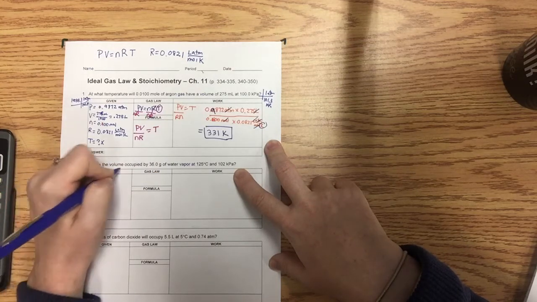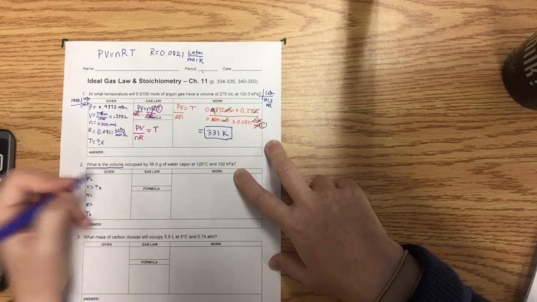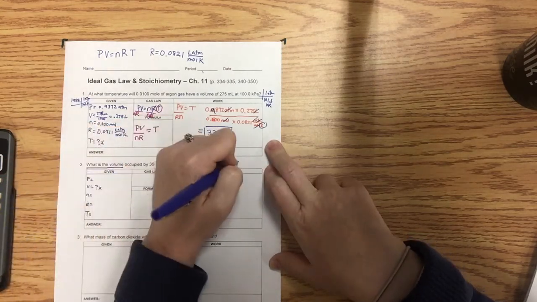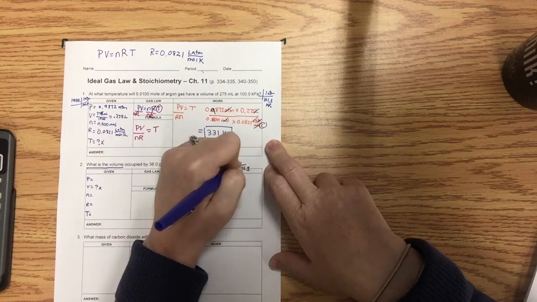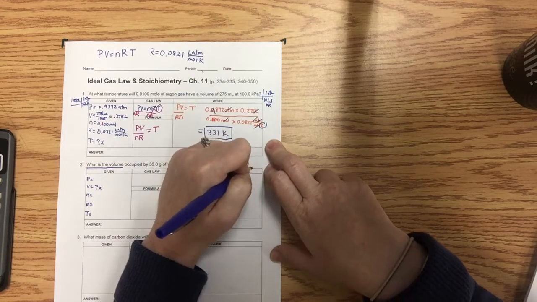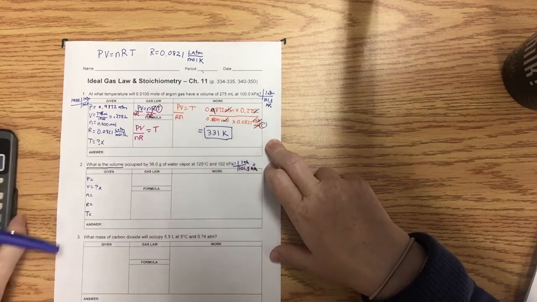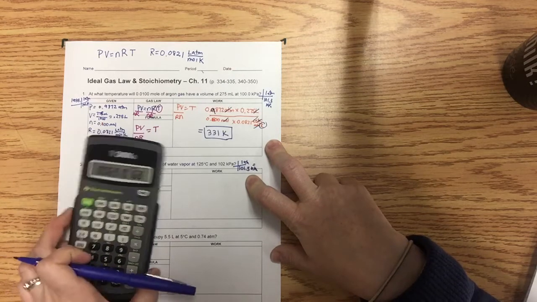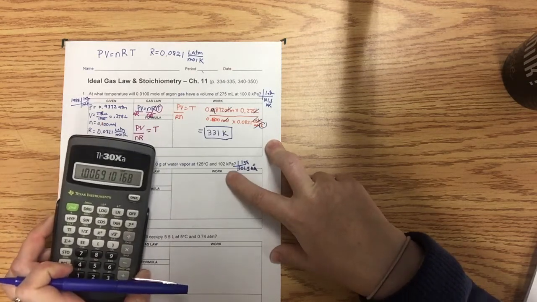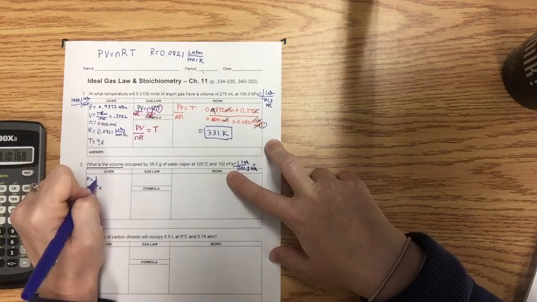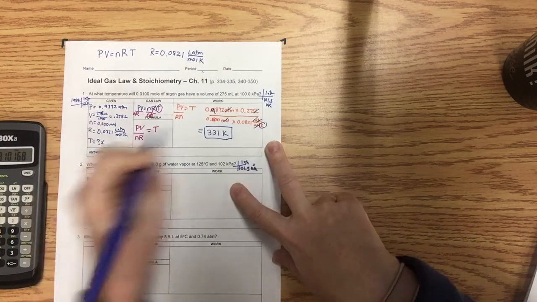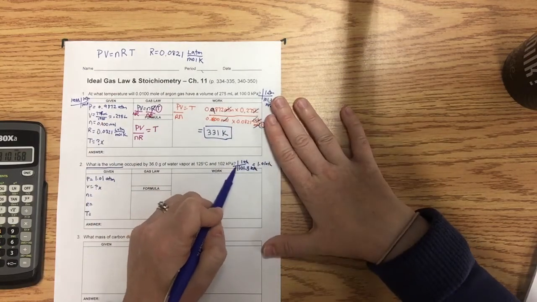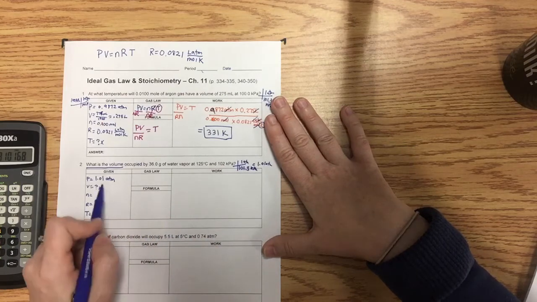I am looking for volume, so that's going to be my X. My pressure is 102 kPa. Well, I know that I can't have it in kPa, so I'm going to go ahead and divide that by 101.3 for the 1 ATM. When I take 102 divided by 101.3, I get, with 3 sig figs, 1.01 ATMs, and so that's where this came from. Right, 102 kPa divided by 101.3 gave me 1.01 ATMs.